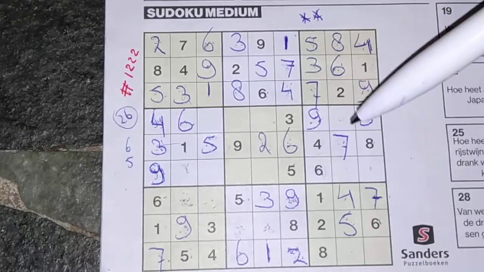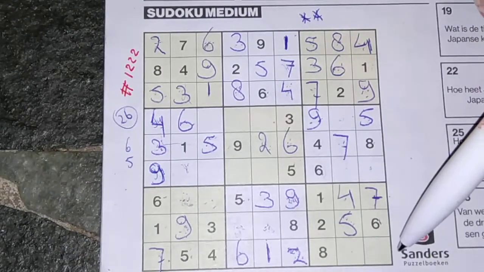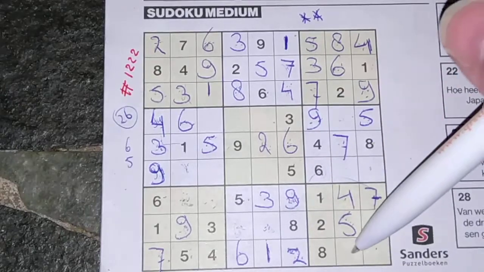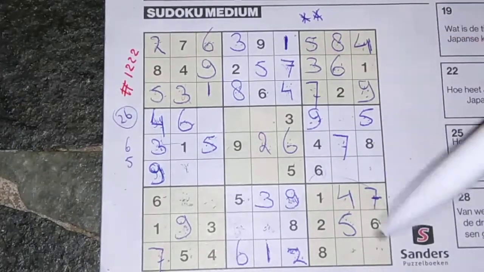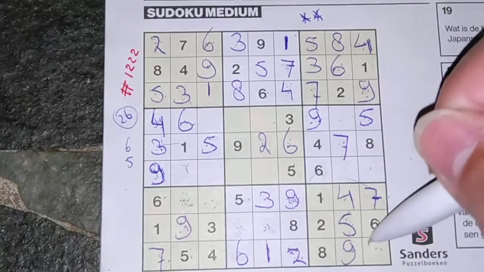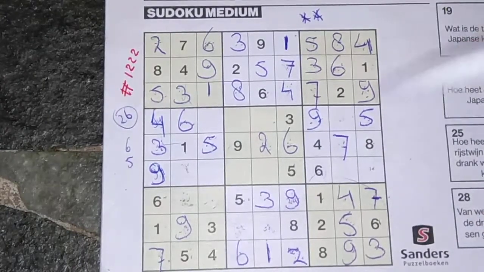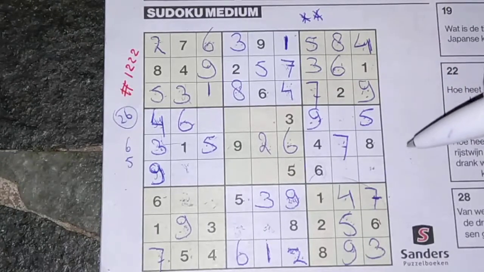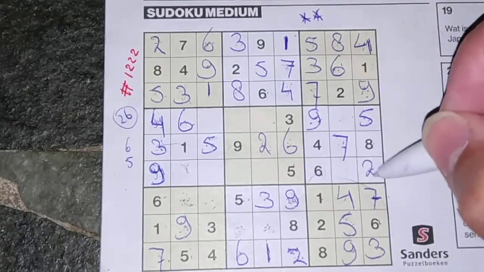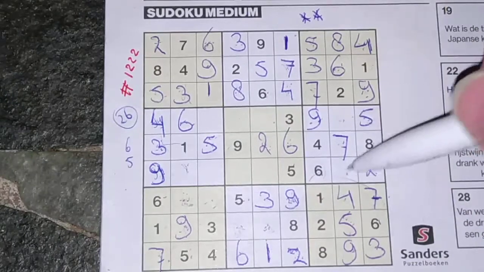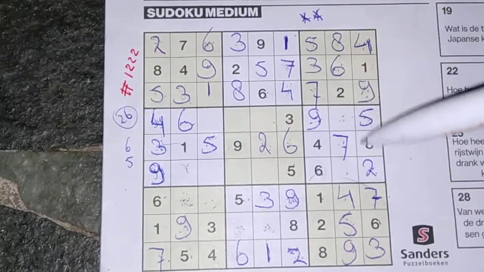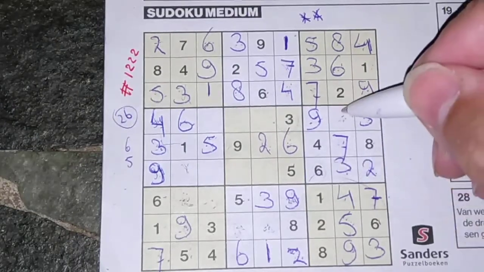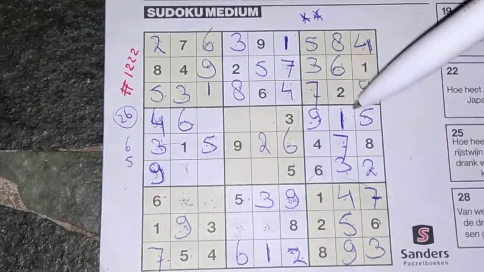2 boxes left in this big square for the numbers 3 and 9. We have a 9 here, no 9 there. 9 should be here and a 3 goes there. 1 box left in this last column for the number 2. 2 boxes left in this big square for the numbers 1 and 3. We have a 3 here, no 3 there. 3 should be here and a 1 goes there.